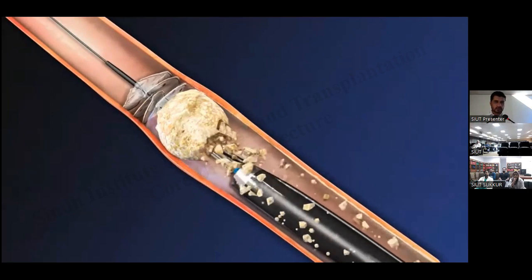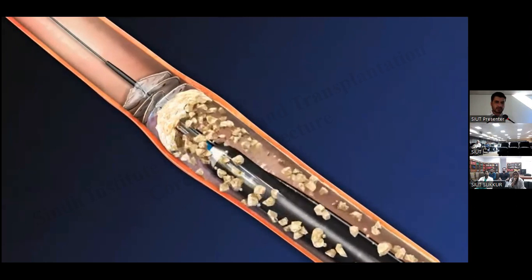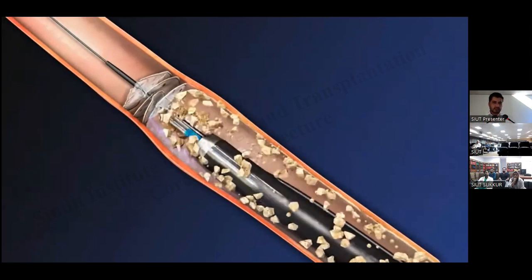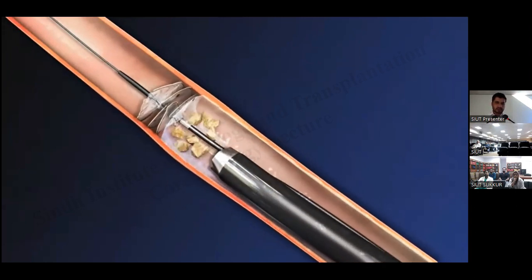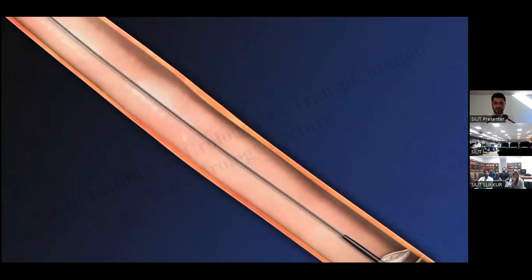First, the occluding device is placed proximal to the stone, and then the stone is fragmented, and after that, the stone is extracted through the ureter.